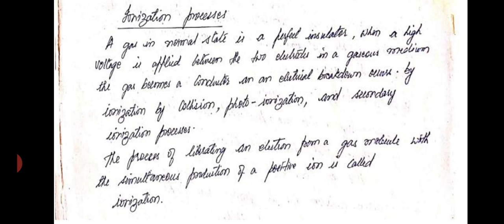When a high voltage is applied between the two electrodes in a gaseous medium, the gas becomes a conductor and electric breakdown occurs. You have just focused on breakdown. The maximum voltage applied to the insulation at the moment of breakdown is called the breakdown voltage. Now breakdown occurs because of this voltage.